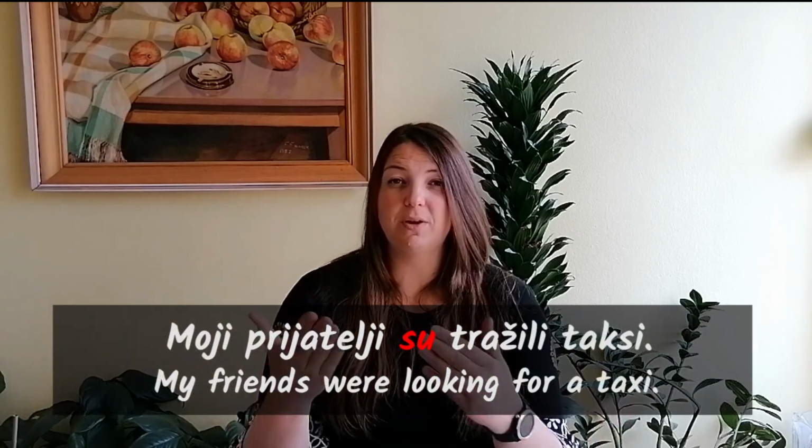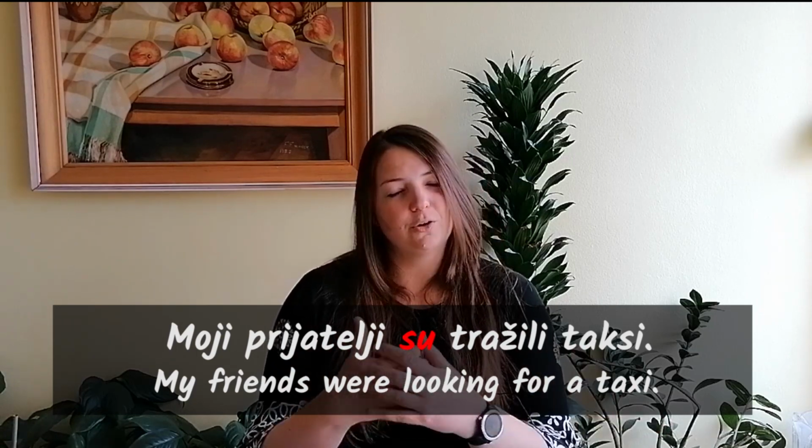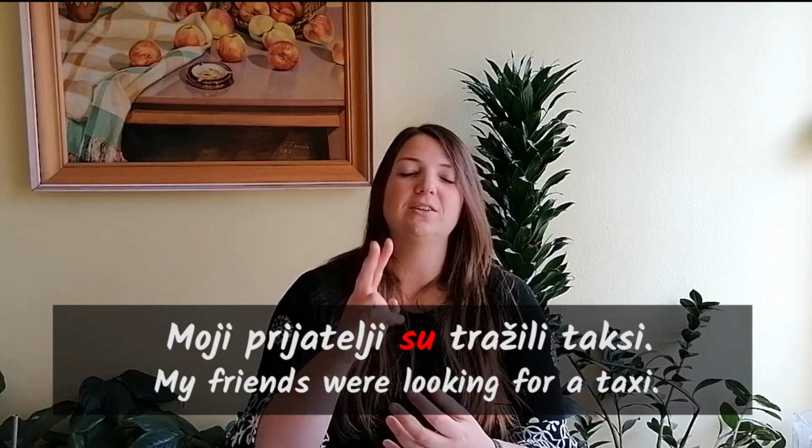The locals will usually put an entire subject first and then the auxiliary verb. However, the correct way to use it is to put the auxiliary verb in the second place as a second verb. So you would hear locals say, my friends were looking for a taxi. Moji prijatelji su tražili taksi. But the correct way would be to put it on the second place.